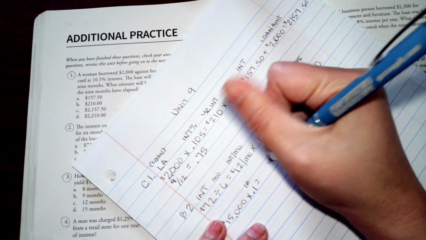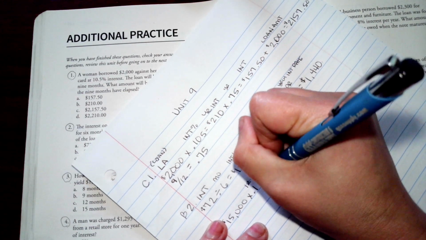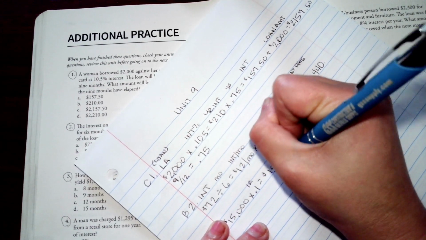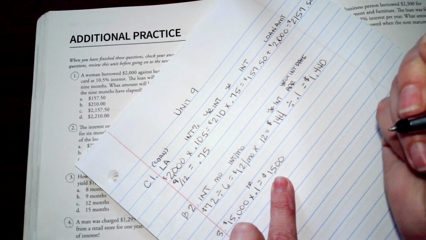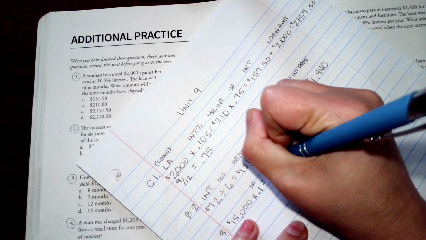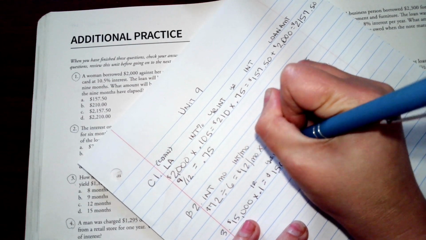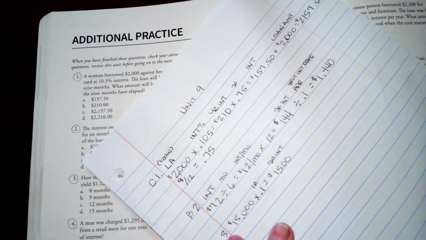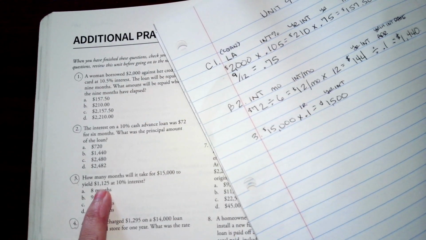That means in a year, every year it will gain $1,500 in interest. It says yearly interest. Okay, it said how long will it take for the interest to be $1,125.